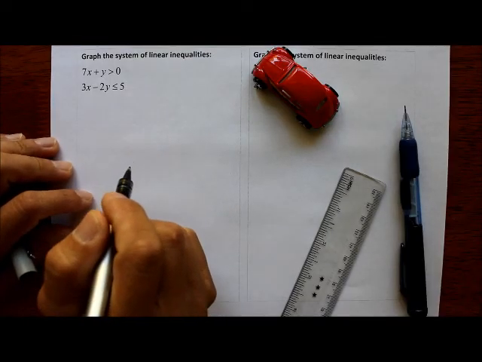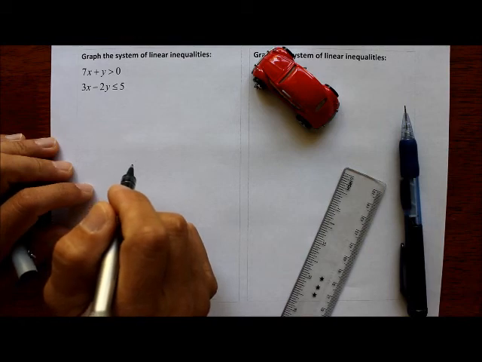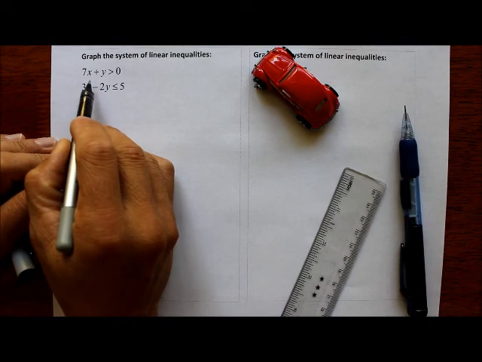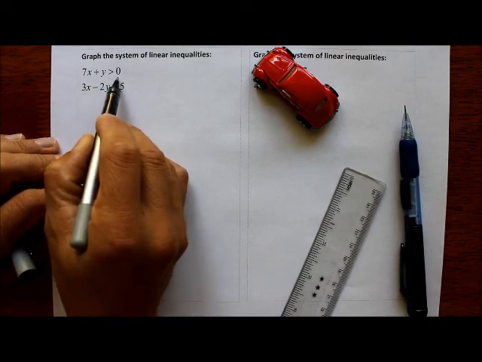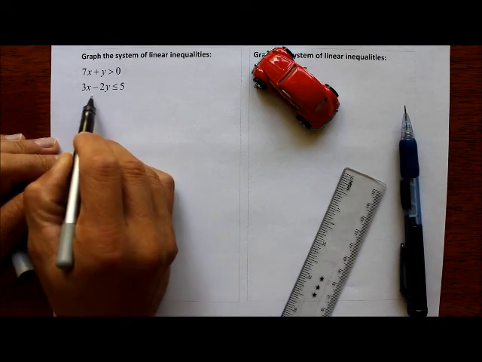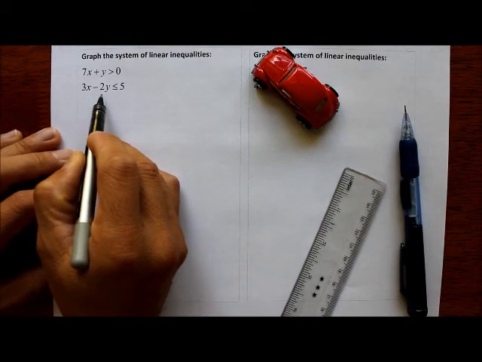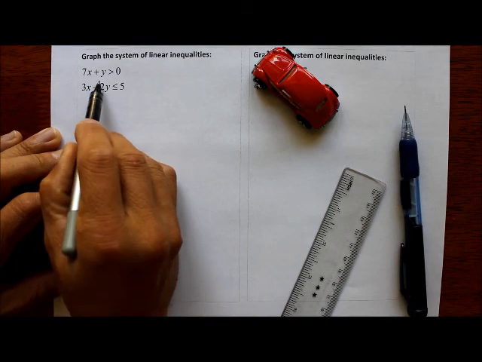This instructional video is about graphing systems of linear inequalities. So we are given two inequalities here. We have 7x plus y is greater than 0. And the second one is 3x minus 2y is less than or equal to 5.